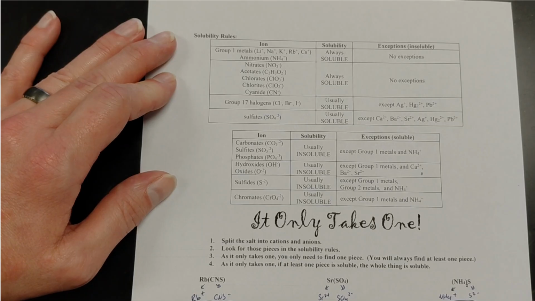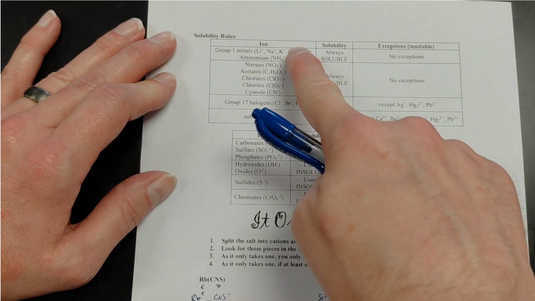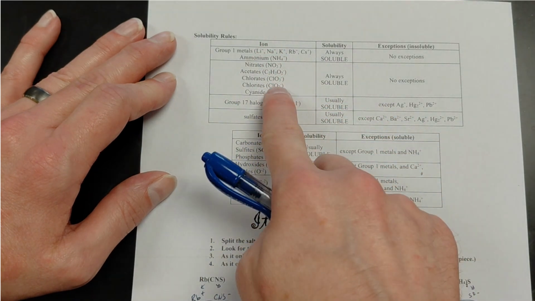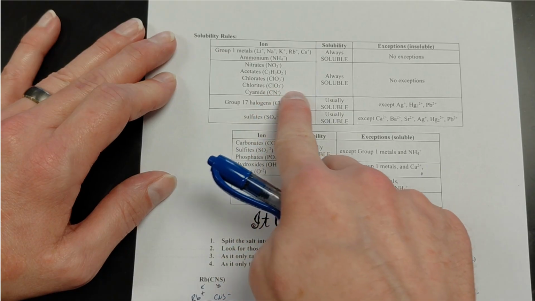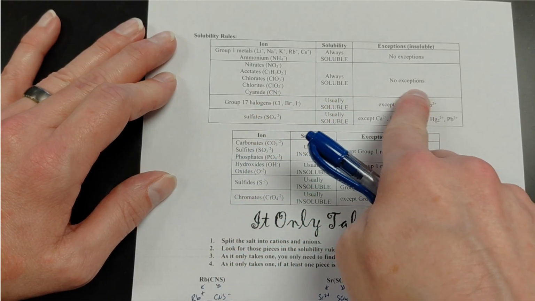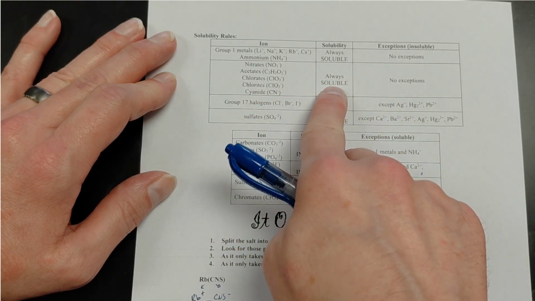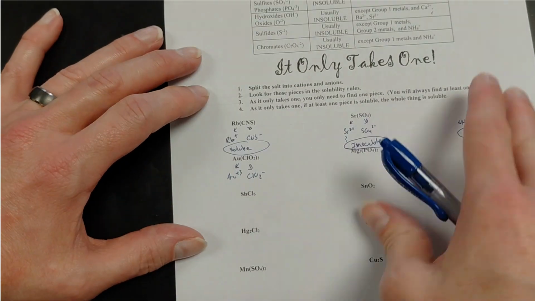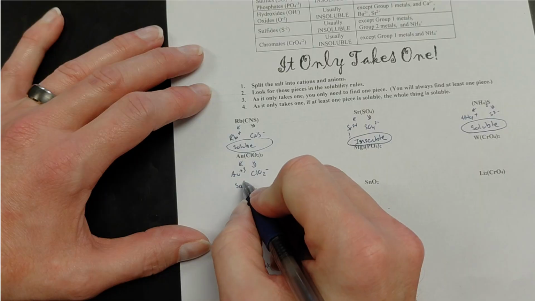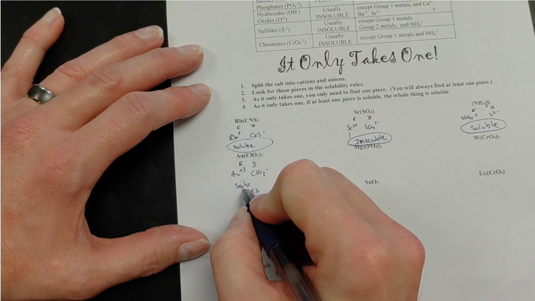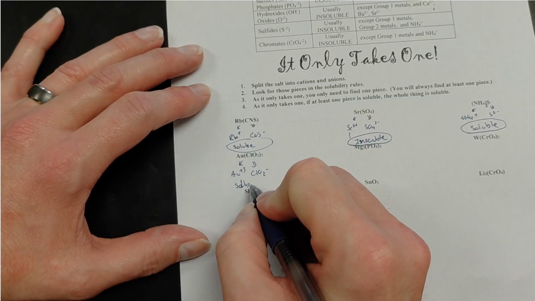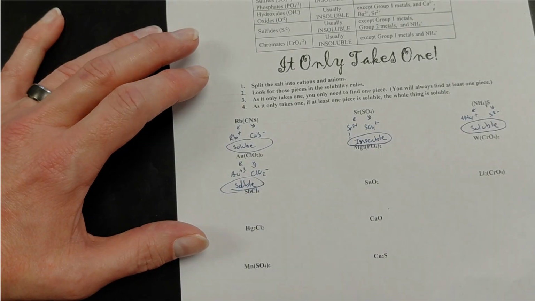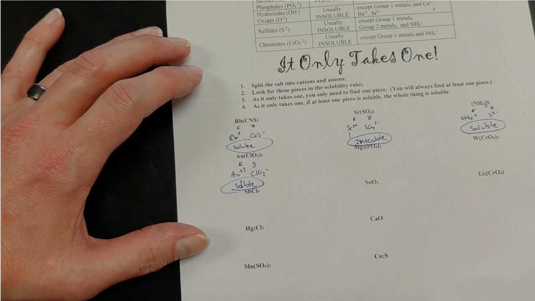Okay. What about ClO2 minus? So I'm going to go through ClO2 minus, and actually I see it right here. And it's always soluble. There's no exceptions. Slide my finger back. Soluble. It only takes one piece to be soluble. It would help if I could spell this. Soluble. There we go. Only takes one piece to be soluble for the whole thing to be soluble.